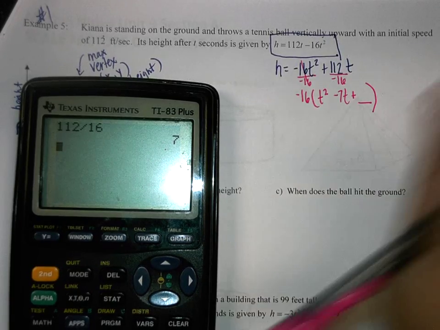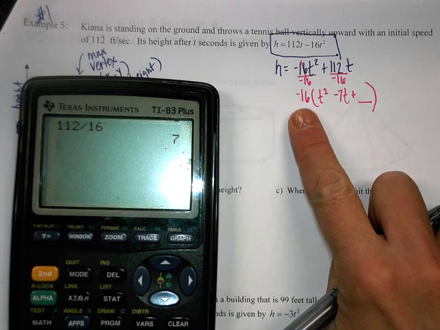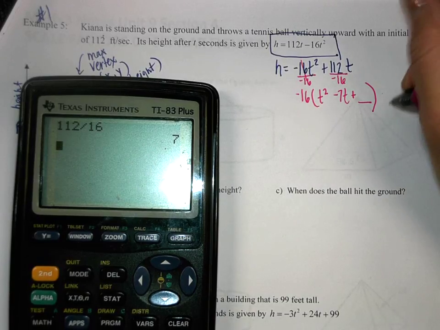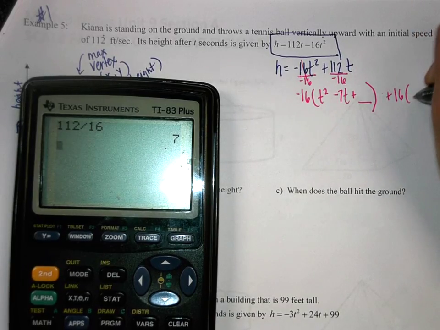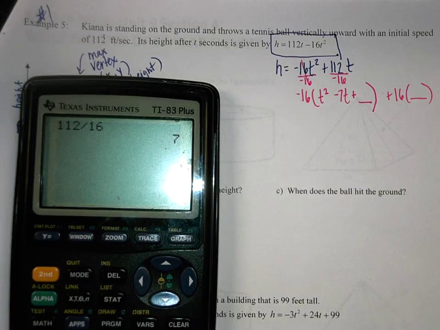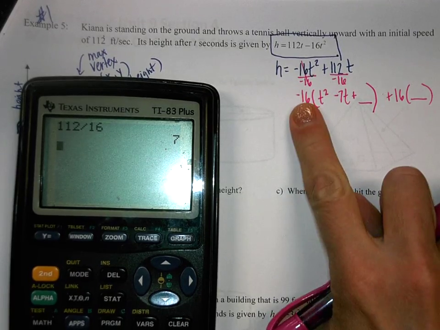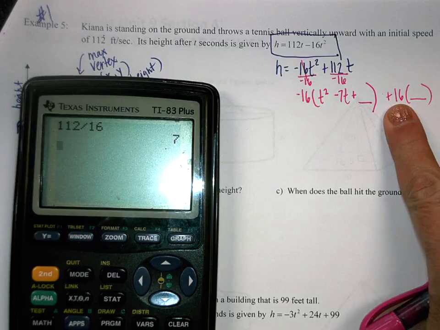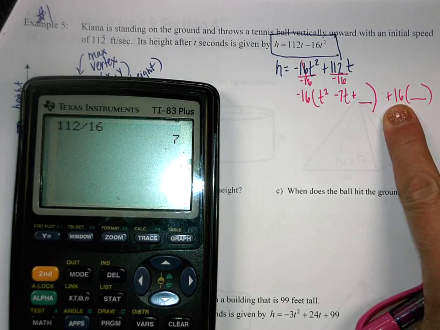Close. Right now this is saying minus 16 times the blank. We have to have a positive 16 times the blank because we want to balance it out. If there's a negative in front here, there has to be a positive in front of this one, and vice versa. So this will balance our equation.